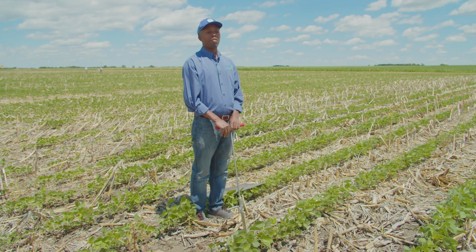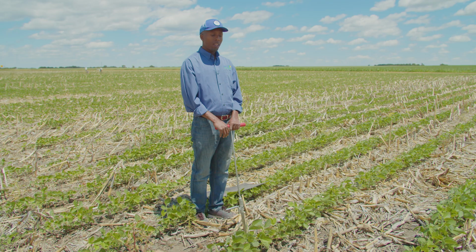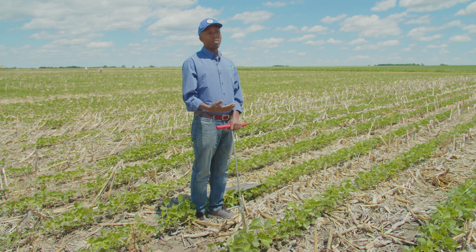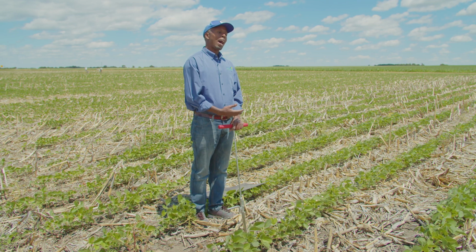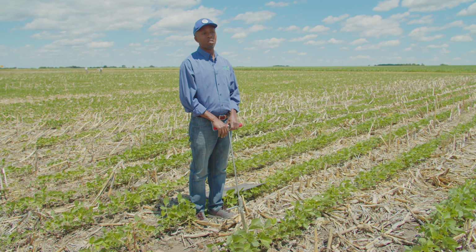we need to use resistant varieties. The two common sources of SCN resistance are PI 88788 and also Peking. Now, most of the varieties that are available are mainly from PI 88788. Because we've been using this one source, the nematodes have adapted to it.